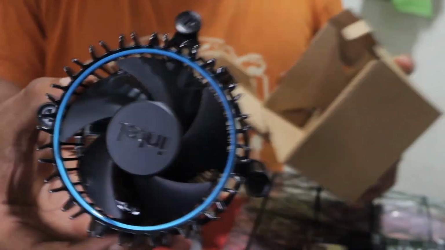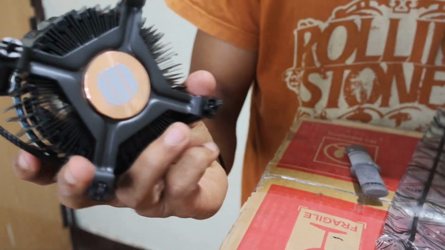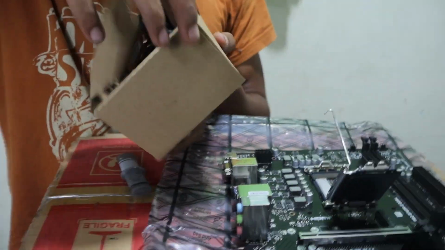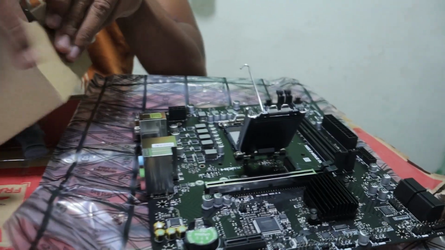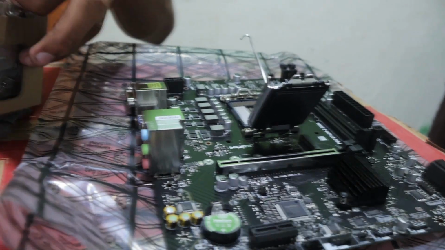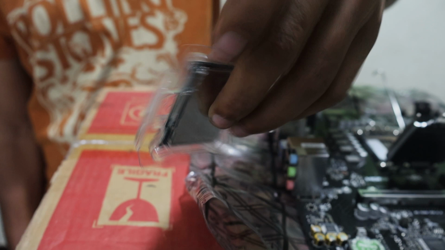And it comes with a fan, but we are not going to use this inbuilt fan, because it is useful for basic tasks, but we are going to do heavy tasks on our PC, so we bought a radiator from Cooler Master. I'm keeping this aside and removing the processor from the slot, and there we go. As you can see, this is how the processor looks.